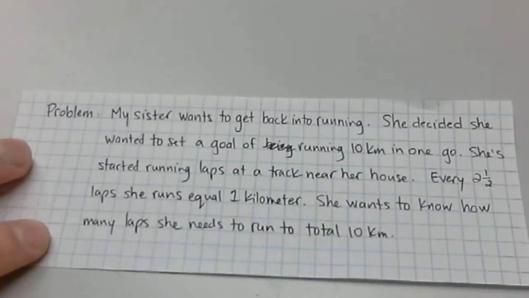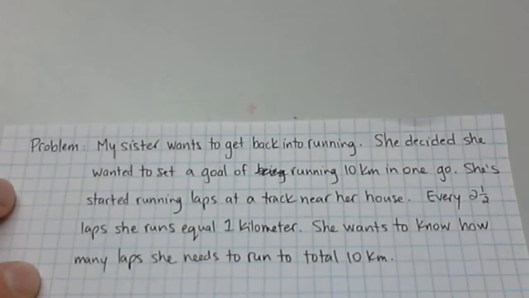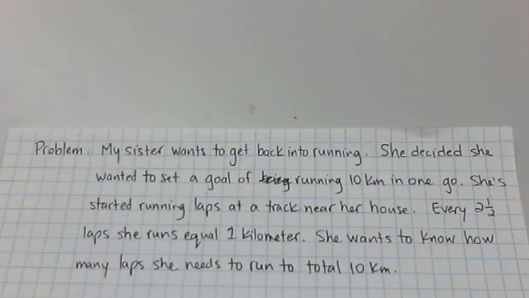The problem that we're going to start with today is that my sister told me that she wants to get back into running. And so she decides that her goal is to be able to run 10 kilometers in one go. So she's started running laps at a track near her house. Now at this track, every 2.5 laps that she runs is 1 kilometer. So she is curious how many laps she needs to run so that she's running 10K.